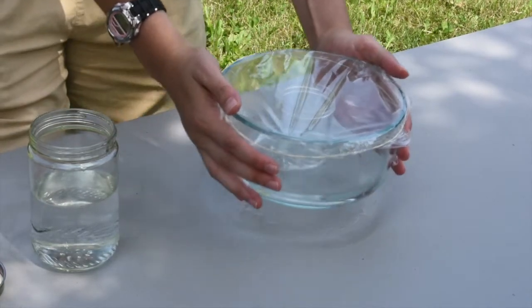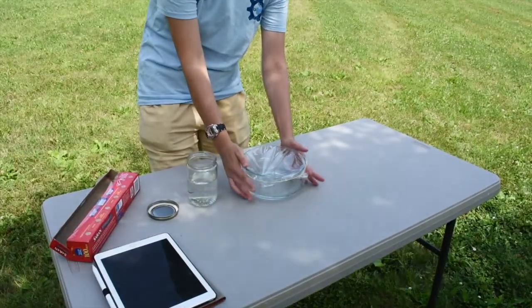Then, take the bowl and put it in a sunny location and leave it for a couple hours.